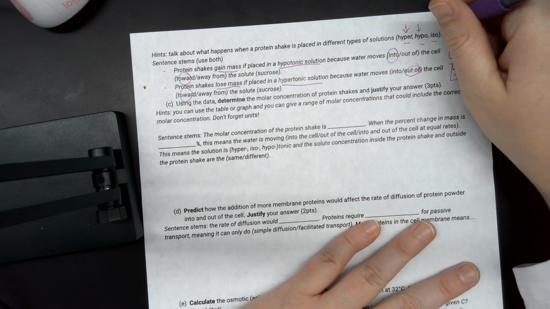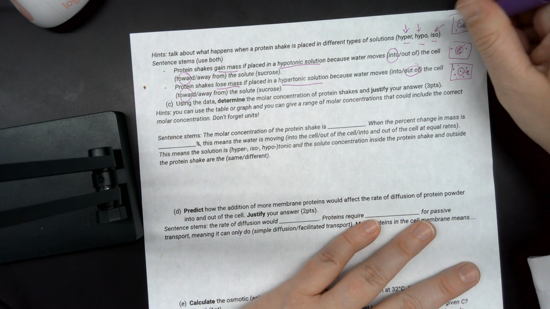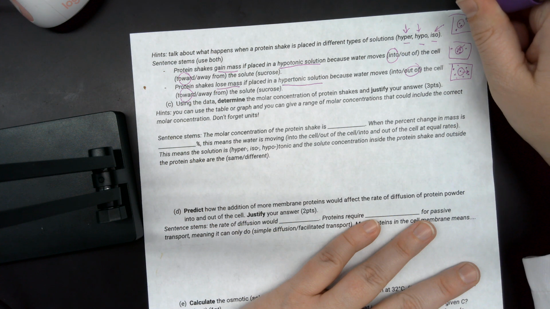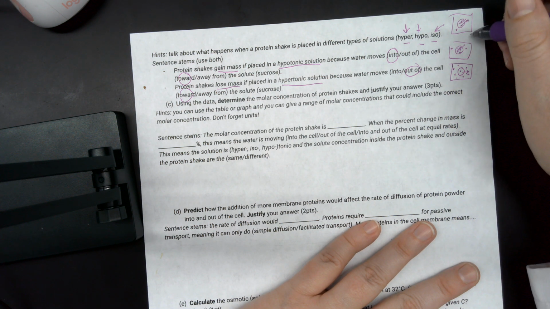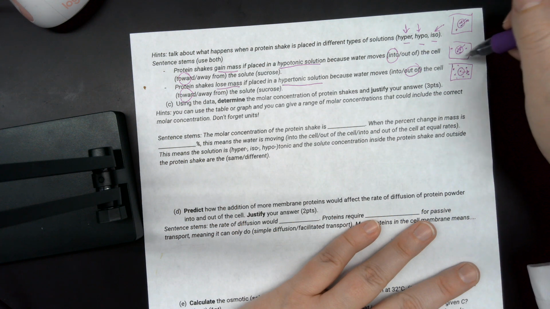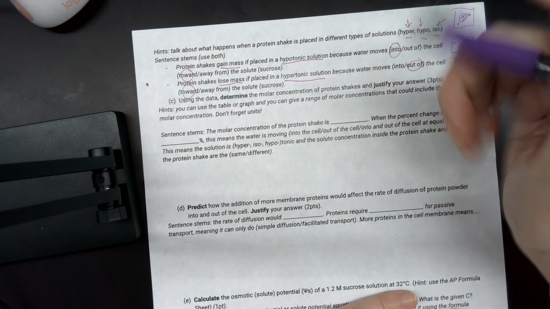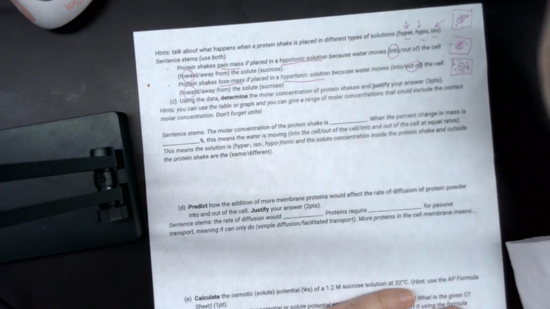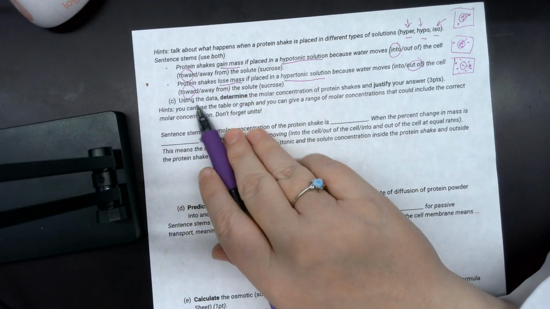If it were isotonic, our drawing would look like this, where maybe there's 2 solutes in, 2 solutes out, and water is going to move in and out equally. It doesn't just stop. Again, molecules are always moving, but it moves in and out equally. So now that is B. We are officially done. Let's move on to C.